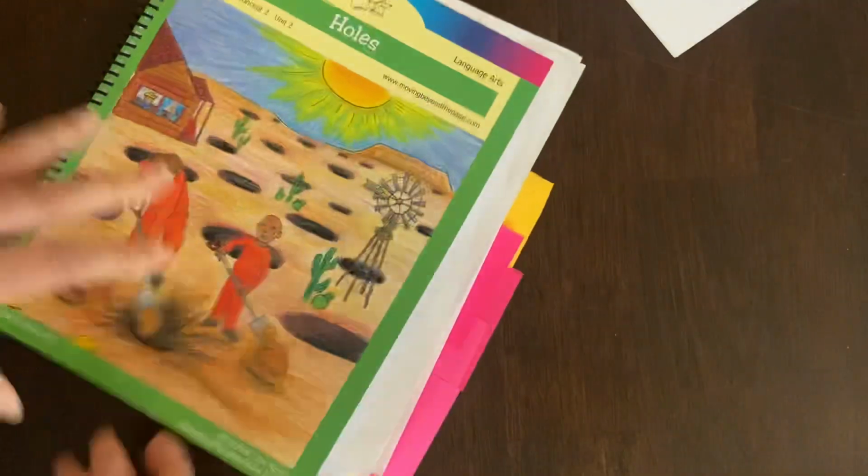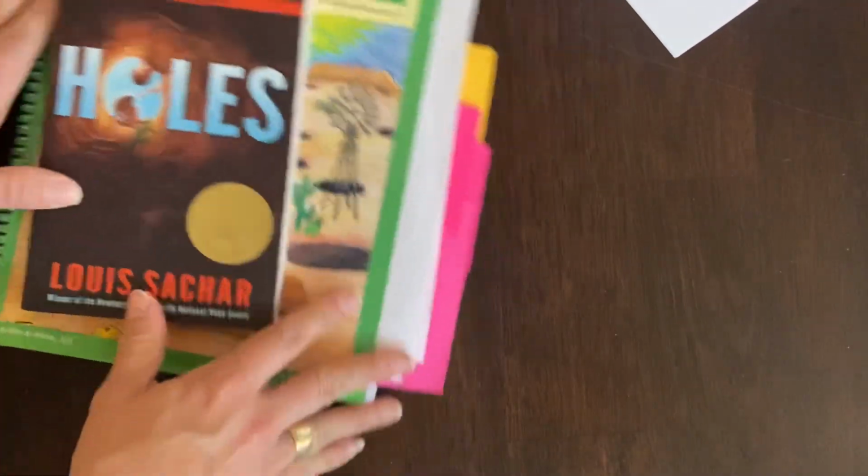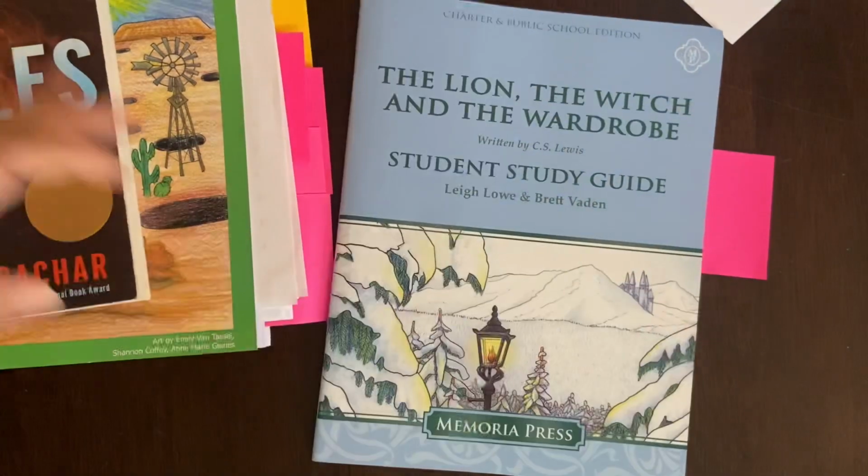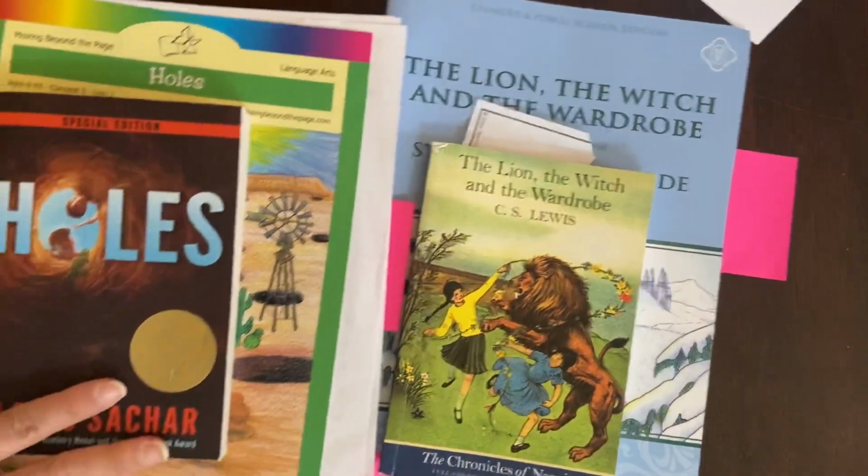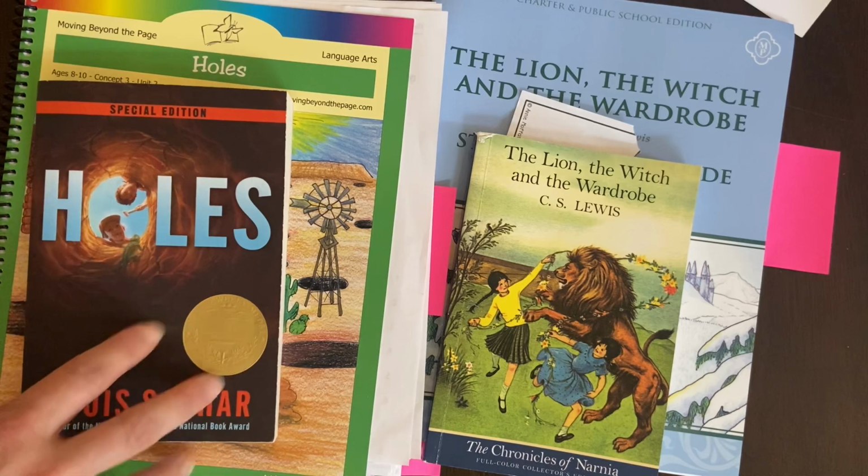So I'm going to stop there because I've got some background noise about to be going on, but I just wanted to give an overview of those two different curriculums and show you guys what they're all about.